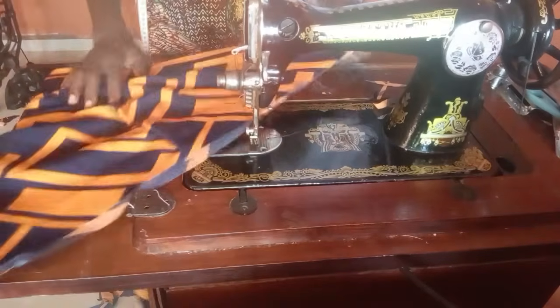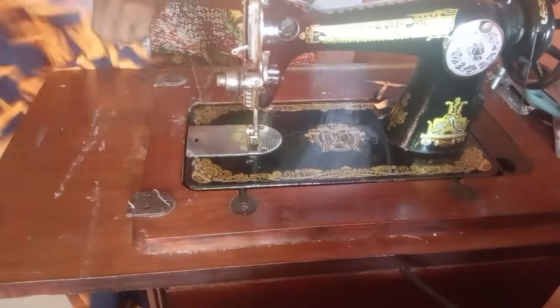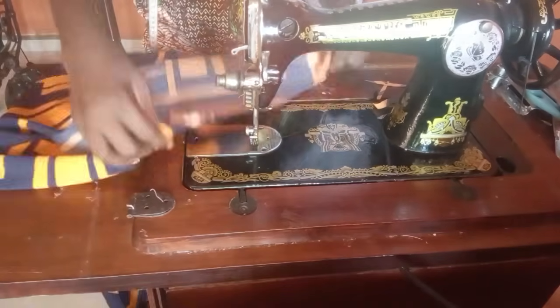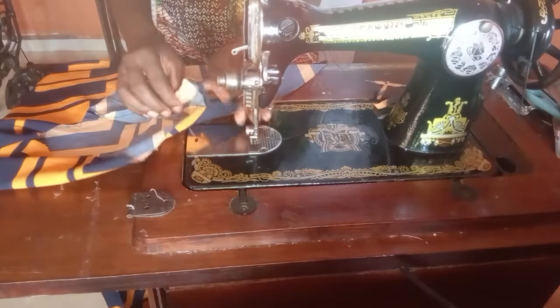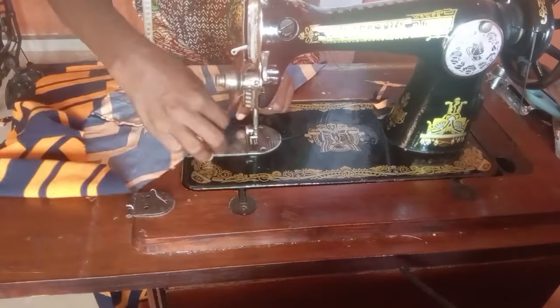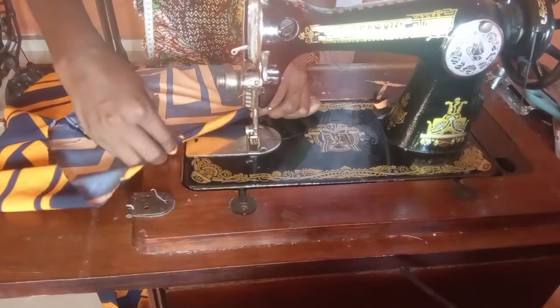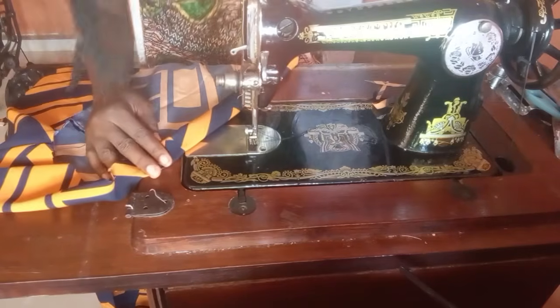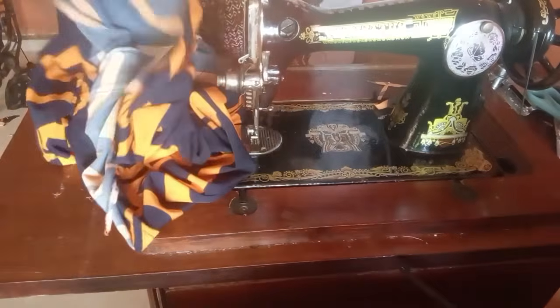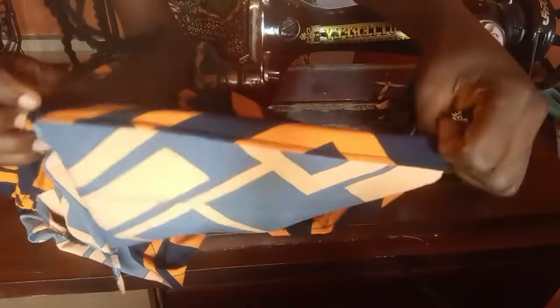So wetin I wan do now na to fold the down part. So you fit decide to weave your own, but for me, I wan fold my own. So wetin I go do, I go first fold 1 inch inside and I go sew the 1 inch round before I come back, come fold am again the second time. So I don double fold am finish.